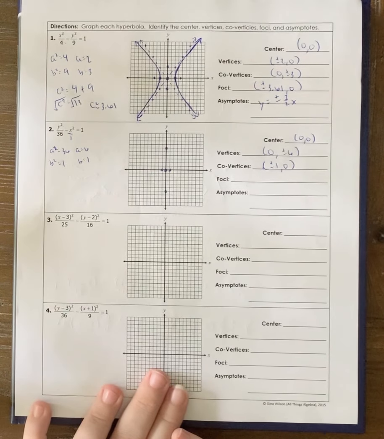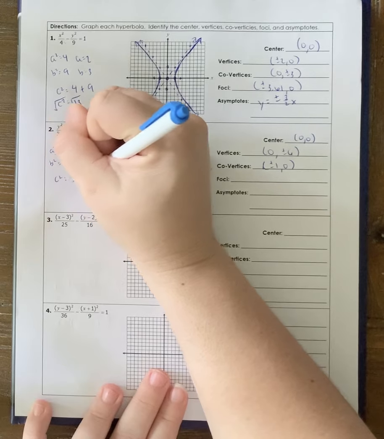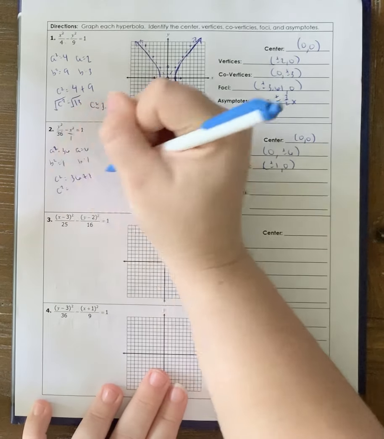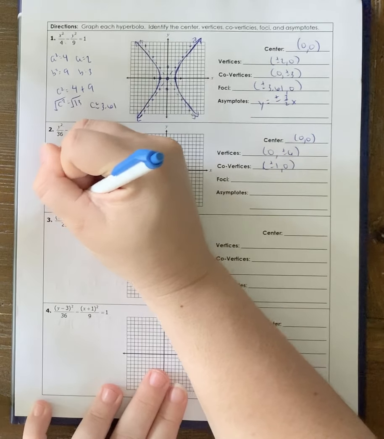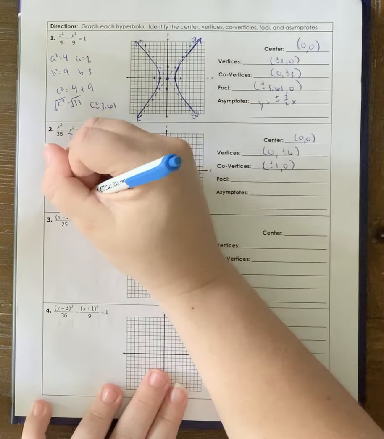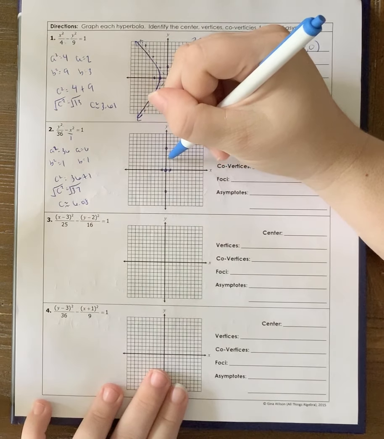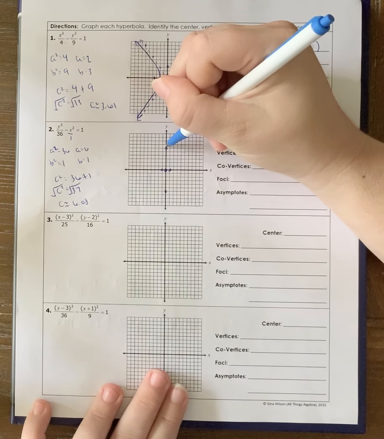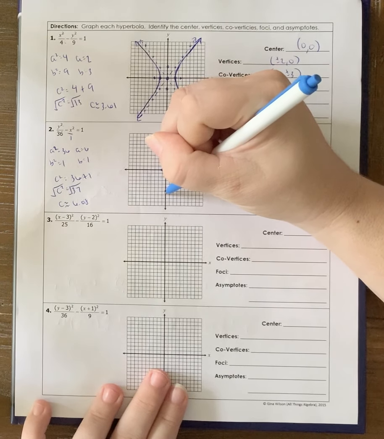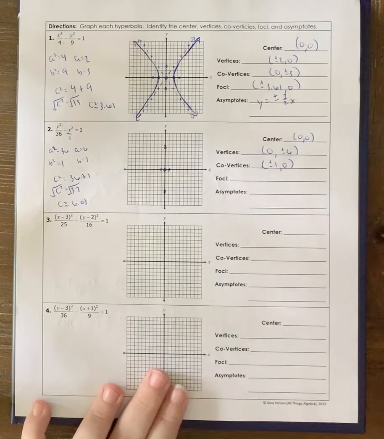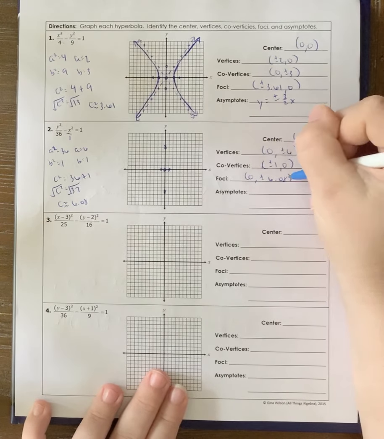Then we have to find our foci points. So we have c squared equals 36 plus 1. 36 plus 1 is 37. Then take the square root of that, which is 6.08. Okay, so we have 1, 2, 3, 4, 5, 6.08. So it is just on the other side of our vertices right there. Okay, which are going to be 0 plus or minus 6.08.